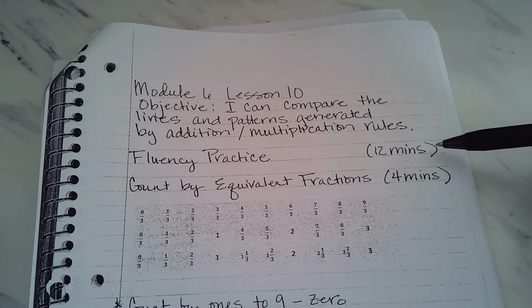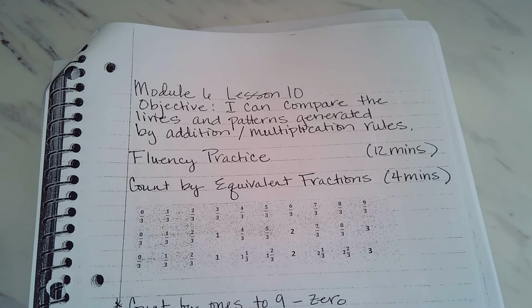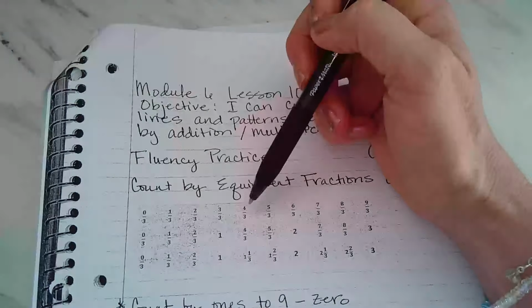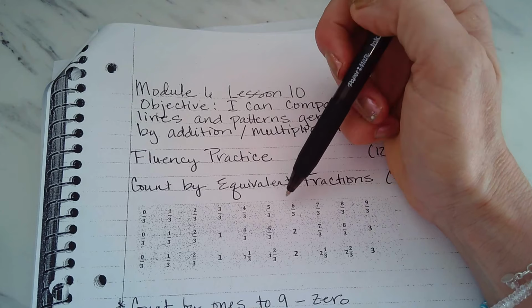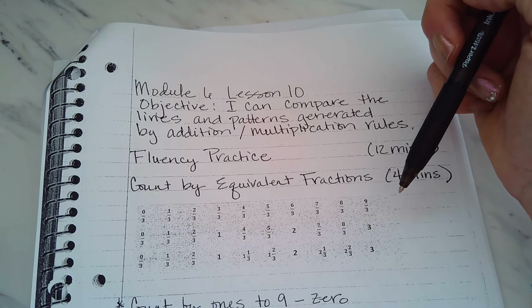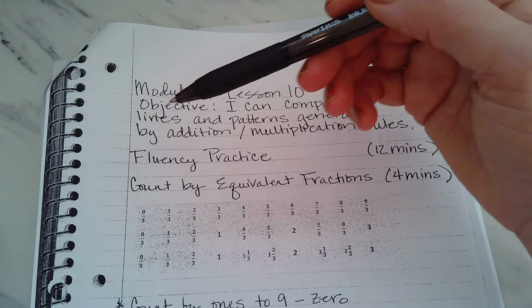All right, we're going to start with our fluency practice. We're going to start out by counting by equivalent fractions. Go ahead, let's count by thirds from 0 thirds to 9 thirds. So let's count. 0 thirds, 1 third, 2 thirds, 3 thirds, 4 thirds, 5 thirds, 6 thirds, 7 thirds, 8 thirds, 9 thirds. 1 is the same as how many thirds?